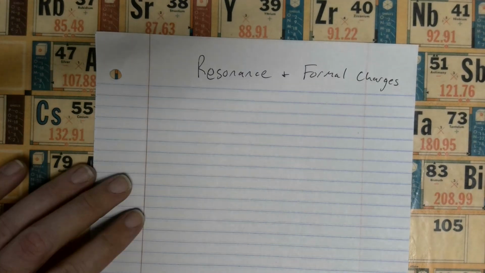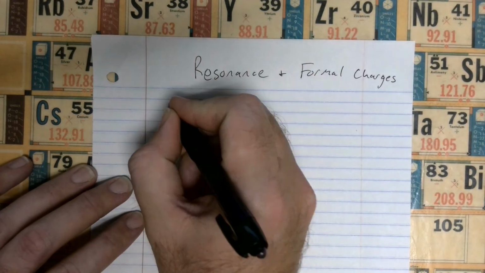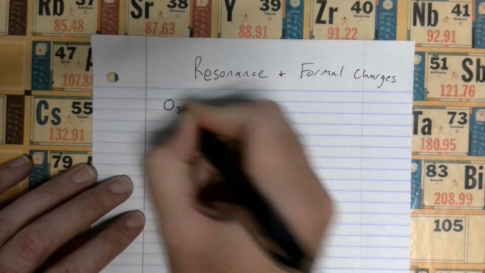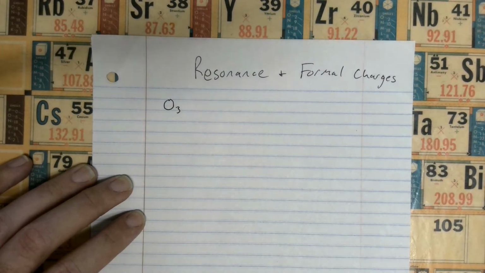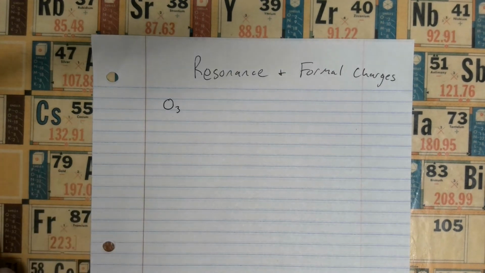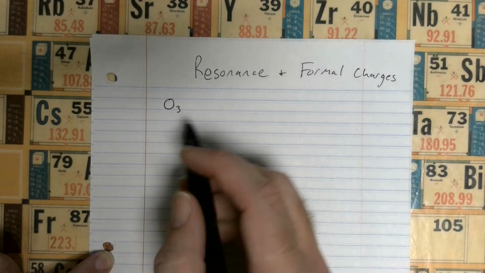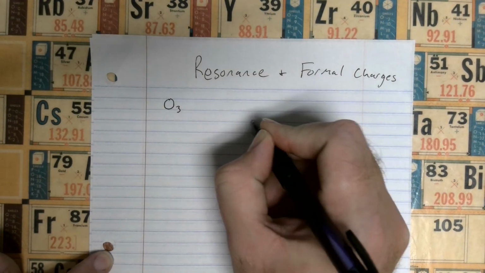So today we're going to talk about resonance and formal charge. When we're dealing with resonance, what we're talking about is compounds that could have a double bond in more than one place. So for instance, ozone. Ozone is O3.